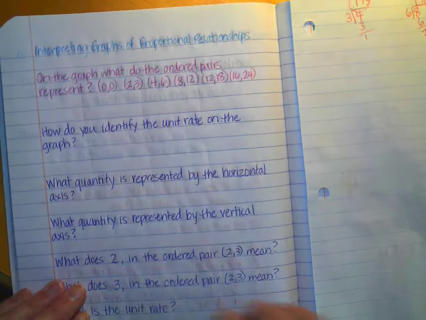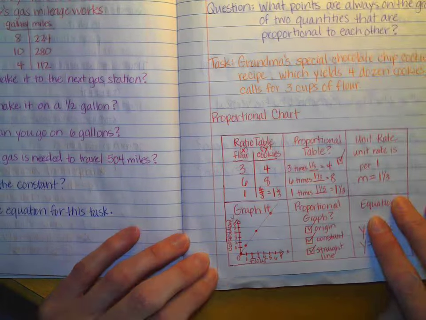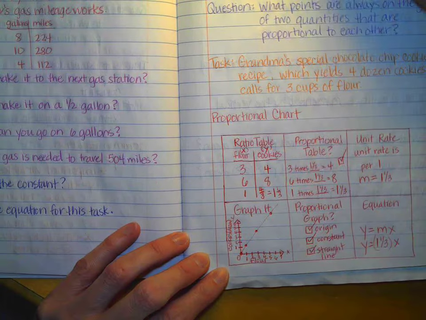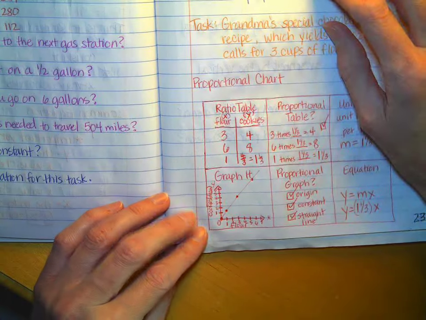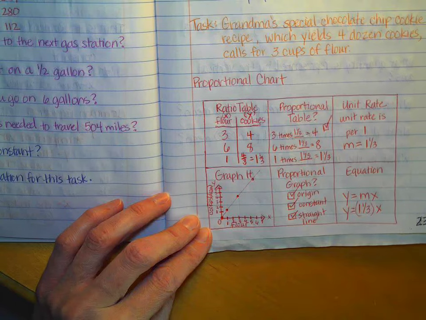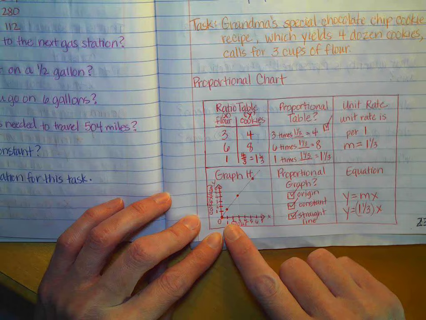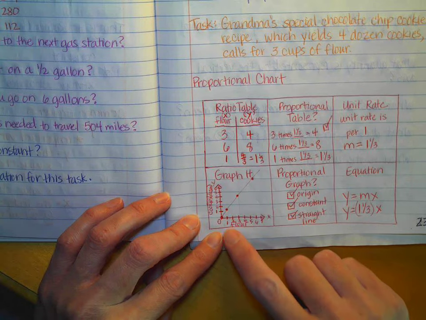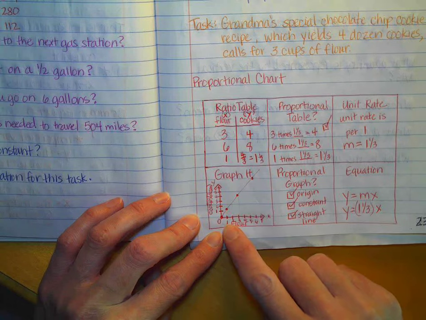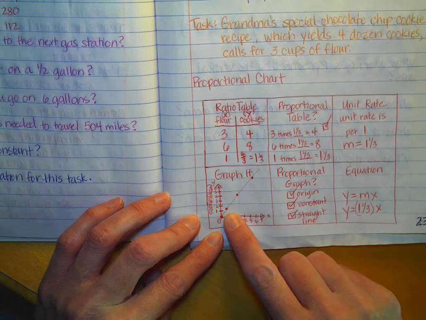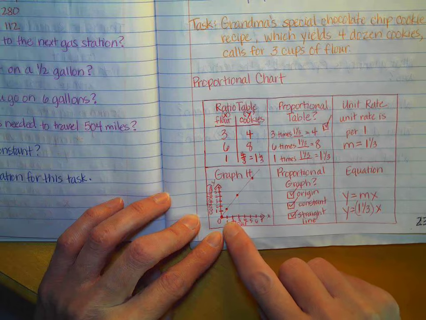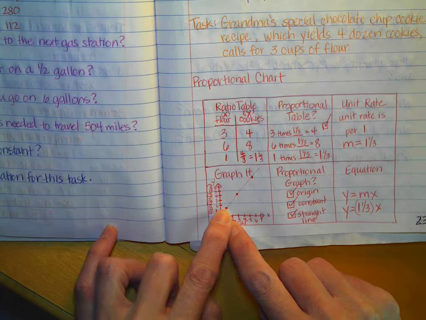Okay, so hopefully you know that. How do you find the unit rate on the graph? Well, we did that. If you go back to our graph from our grandma story, let's look on here. The unit rate is always, and boys and girls, this is not a trick question. You need to know this. The unit rate, listen very carefully, the unit rate is found by finding 1 on the x-axis. This is the x-axis. So whatever point lies on your 1, that answer up there is the unit rate.